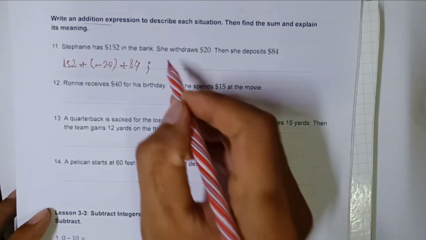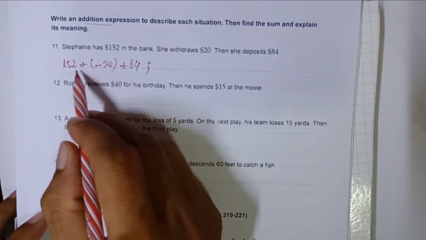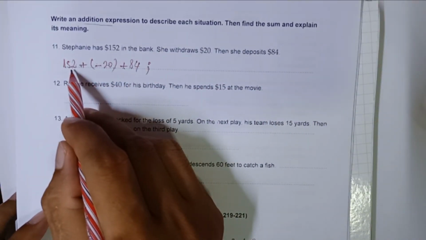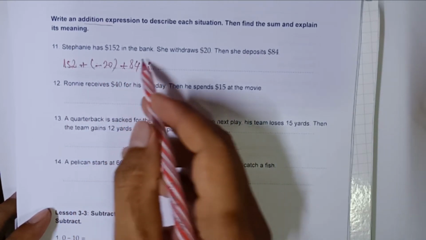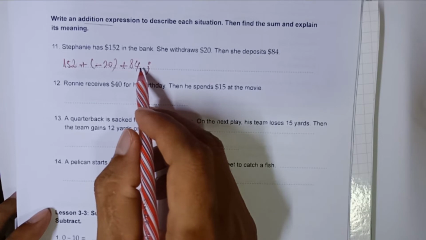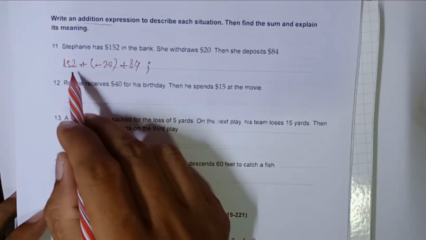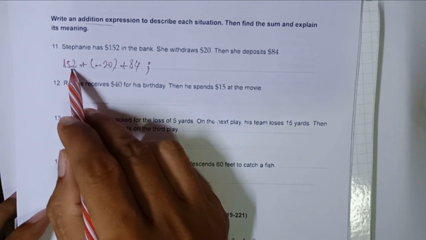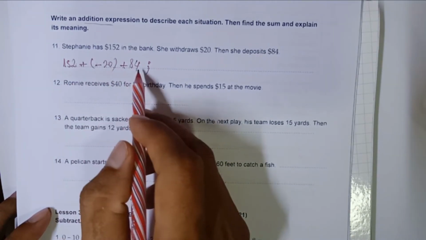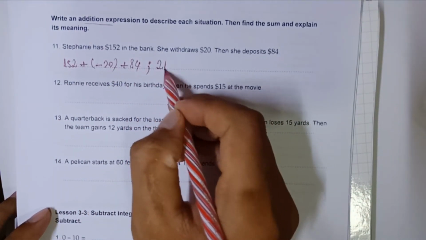So you have this one as, if you put this one together, 132 plus 84 becomes 216.